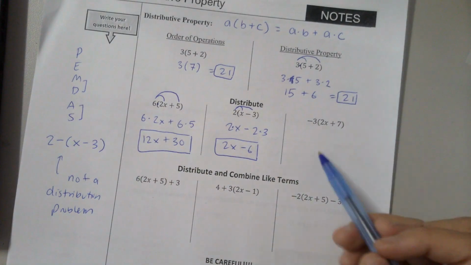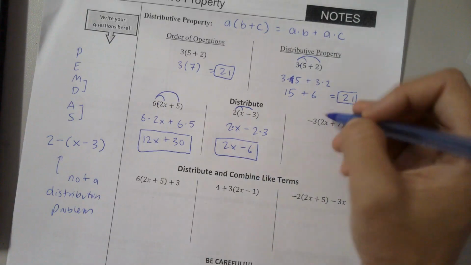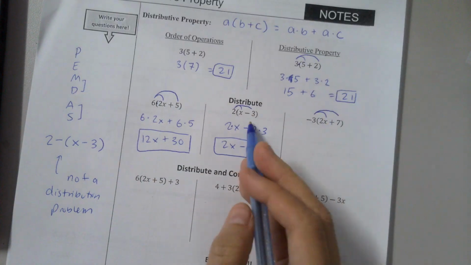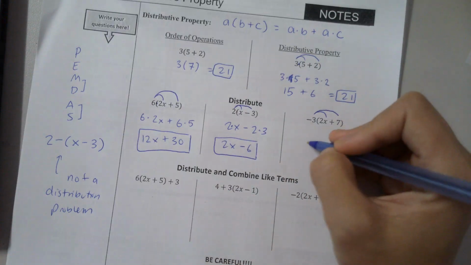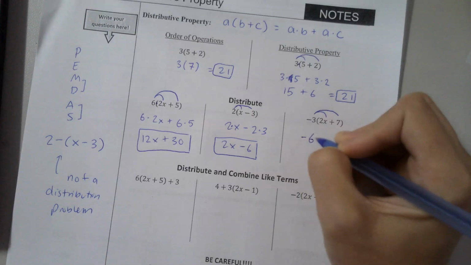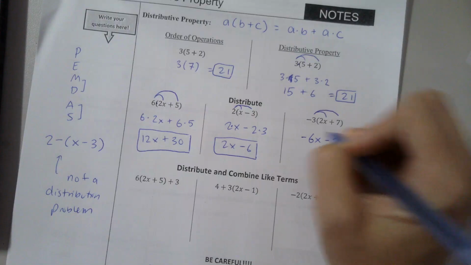And now I'm going to skip this middle step of writing in the multiplication sign. I'm just going to do it in my head. Eventually you can get to this point if you feel more comfortable with it, but you can always do all the steps in between if that's the way you like to do math. So negative 3 times 2x, in my head I know that's going to be negative 6x, and then negative 3 times 7 is negative 21.